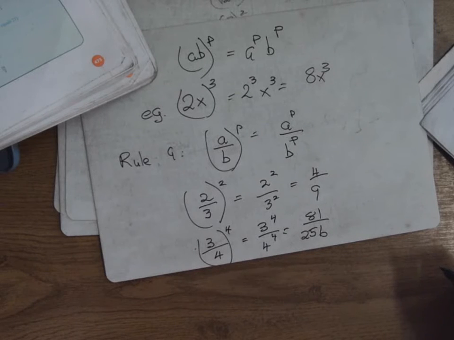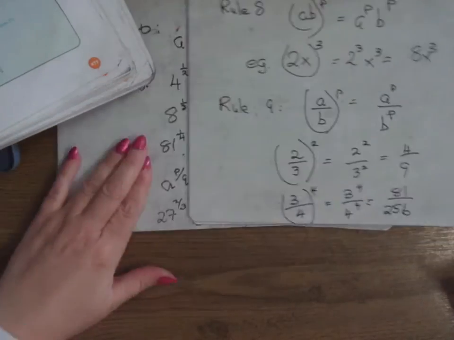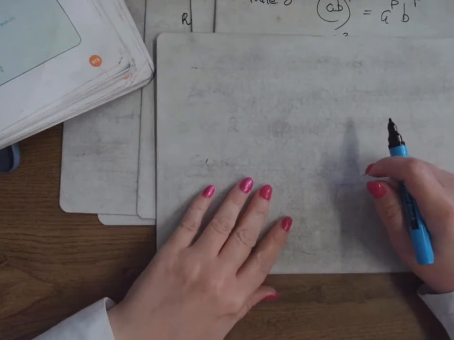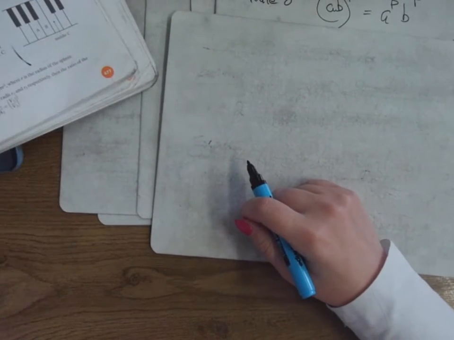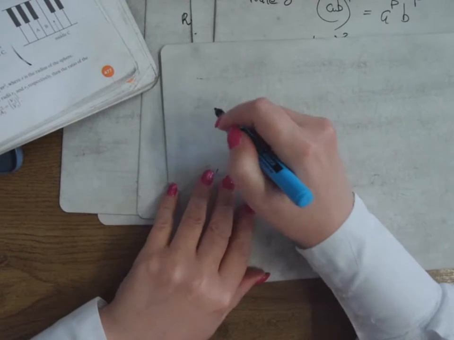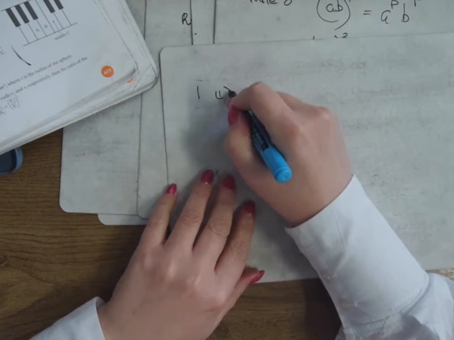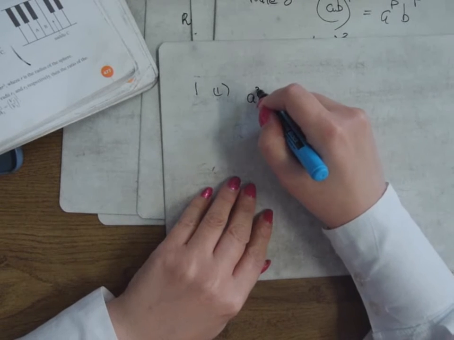Is that okay? Right, I will correct last night's homework now. They can be my examples of all these rules. Yes? Okay. I gave you all of number 1, all of number 2, is that right? I'll just do them all out, just to make sure we all understand the rules.